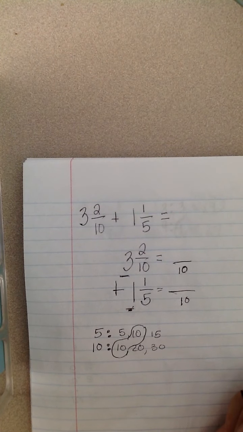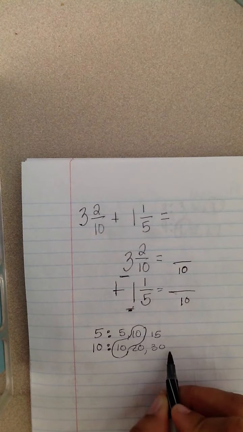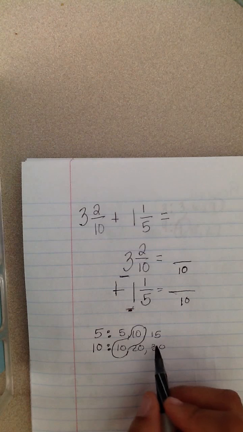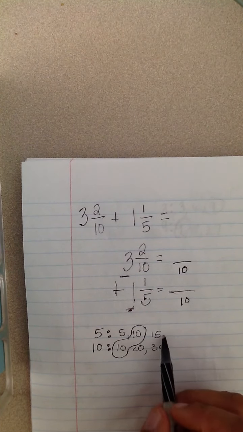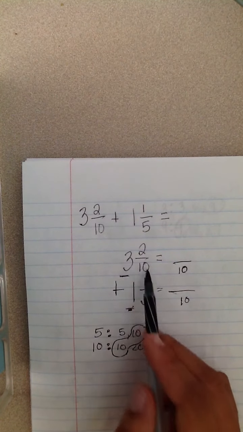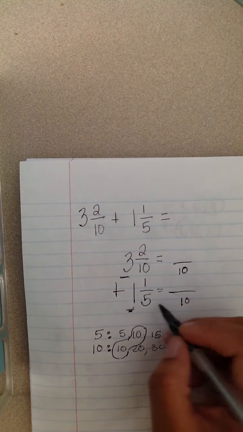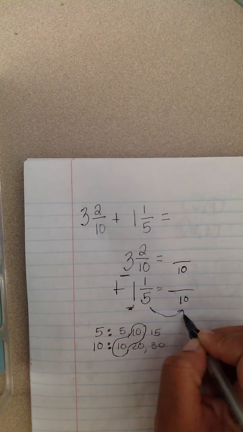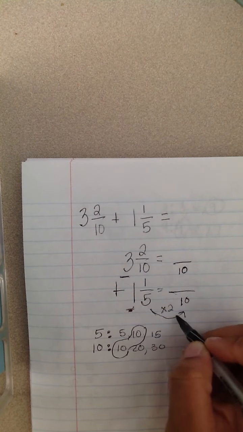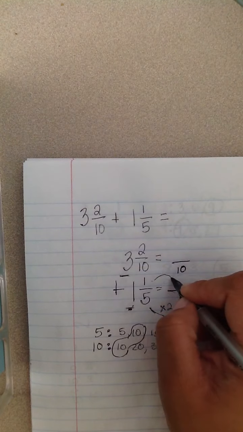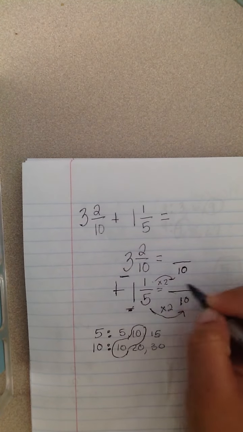Okay. Sometimes you'll have to go beyond just the first three multiples. Sometimes you'll find it on the very first one. But it's the multiple that both of your current denominators share. So I'm going to think to myself, what did I do to 5 to get to 10? Well, I multiplied by 2, and whatever I do to the bottom, I have to do to my numerator. So I'm going to multiply by 2.